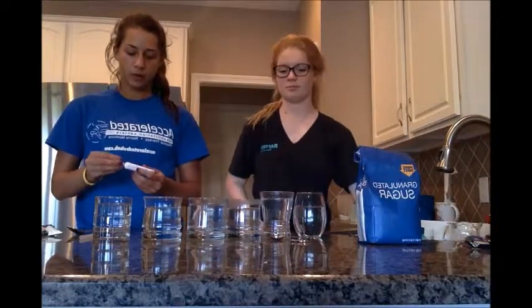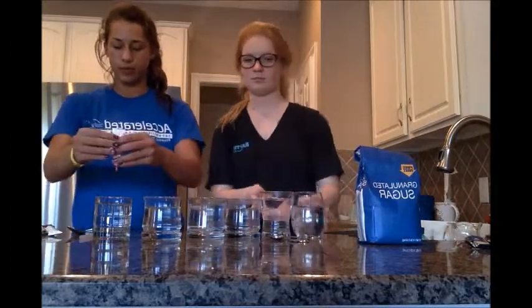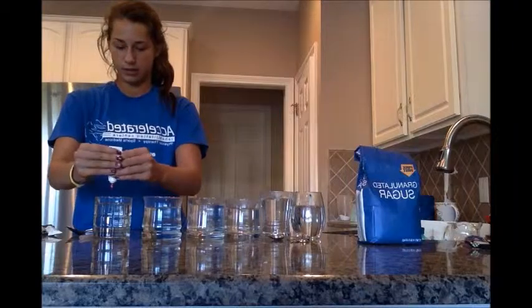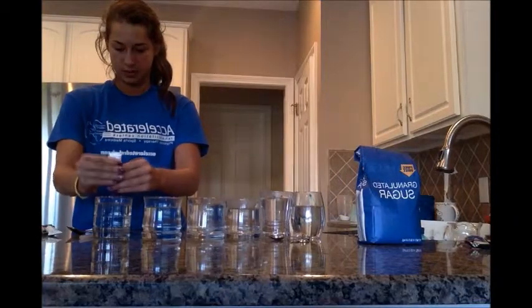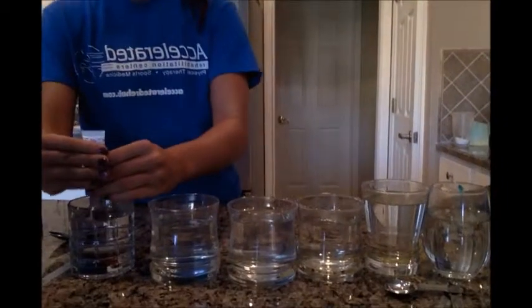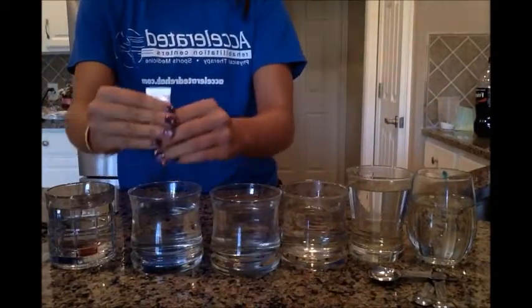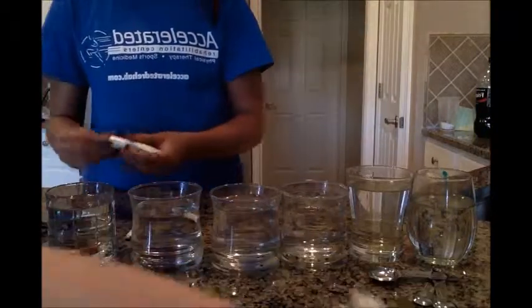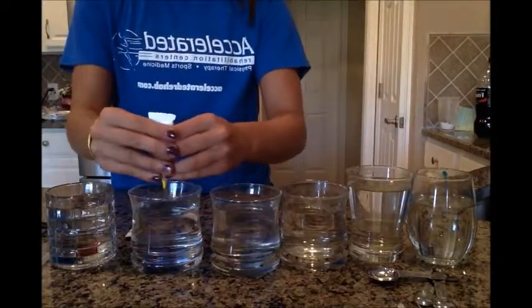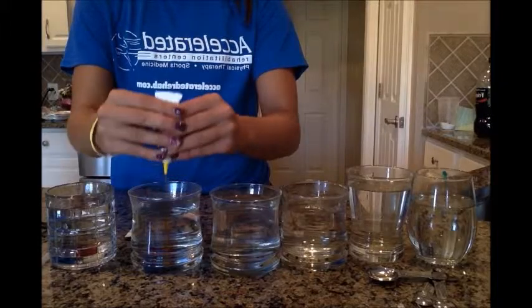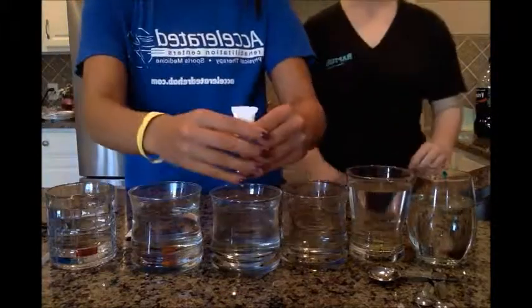Then we will take the food coloring and we will make red. And then we will make orange. So a little bit of red and a little bit more of yellow. And then we will make yellow.